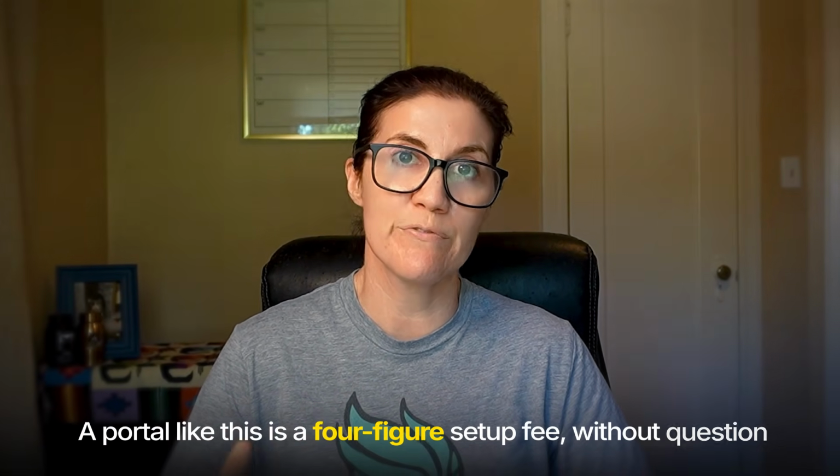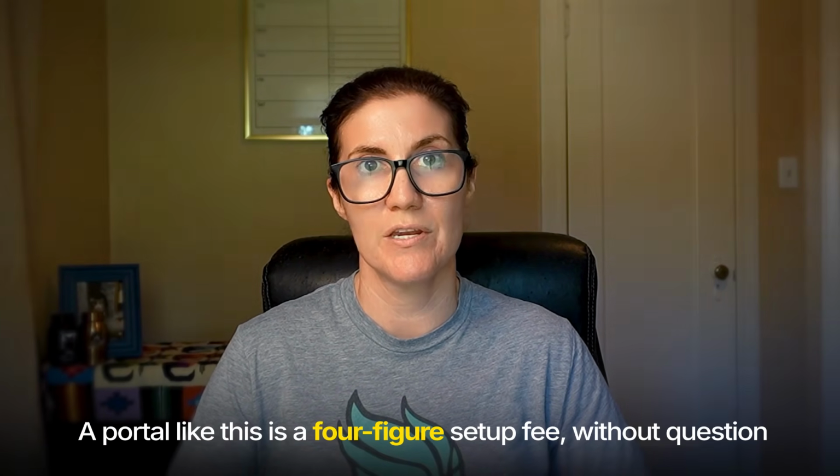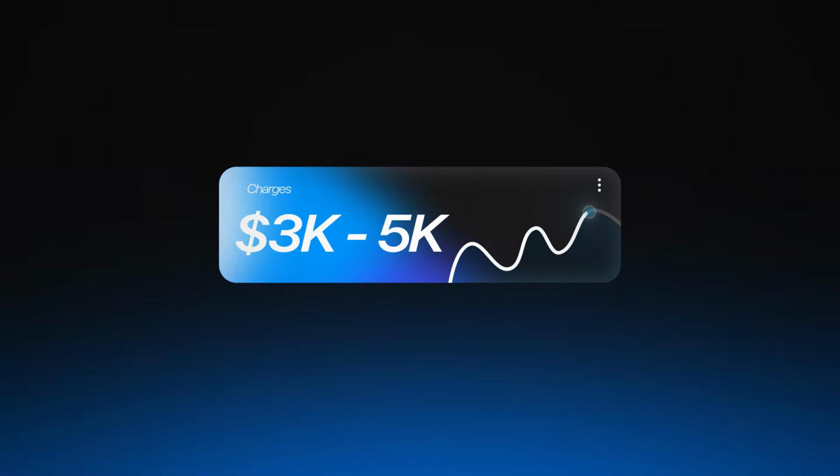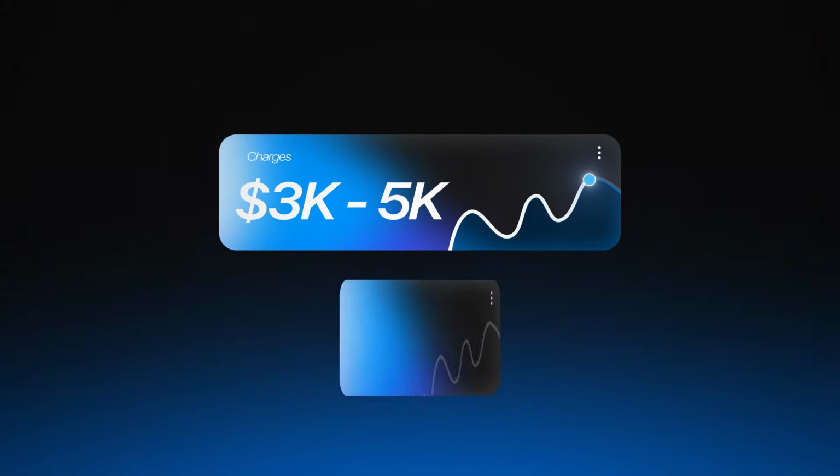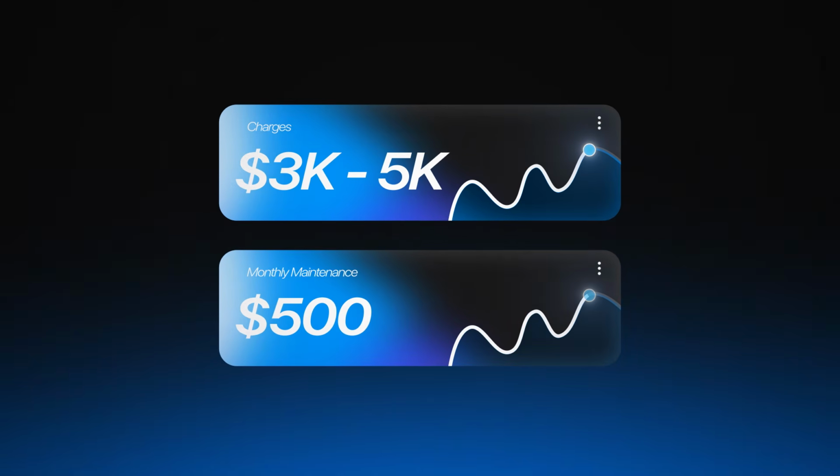So now let's talk about what this is worth, because this is where people always undersell themselves into the ground. A portal like this is a 4-figure setup fee without question. I'd put it at about $3,000 to $5,000 to build and hand off, because you're saving them real hours and real payroll every month. And then because the work never stops coming in, there are new users to add and the occasional weird requests to handle. You charge $500 a month to own it and keep it running.